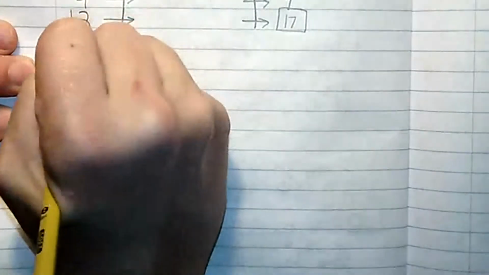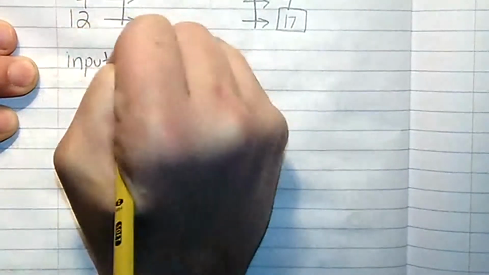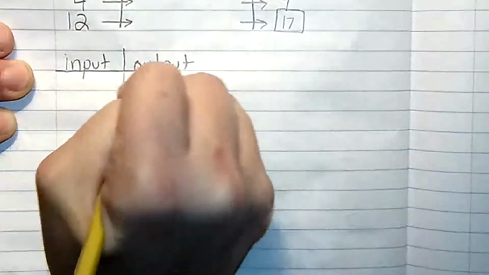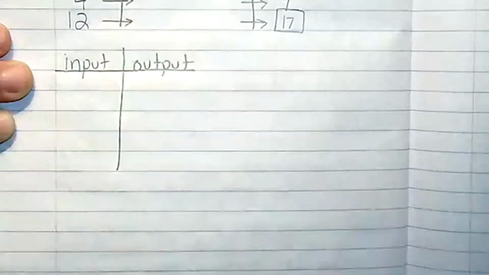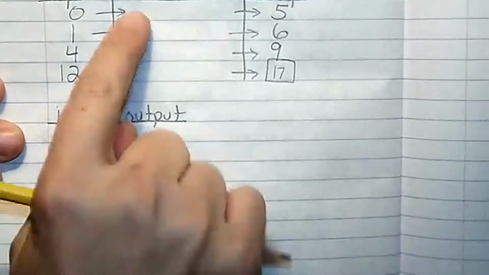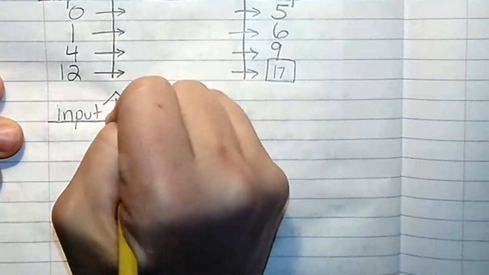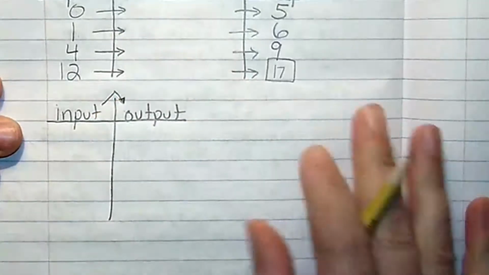Let's try another one. Here's our input, and here's our output. Now, the only difference between this one and that one is I didn't leave space for the machine, okay? This one, we have the space to write the rule. This one, we just know that between this column and this column, something happens. We don't know what.